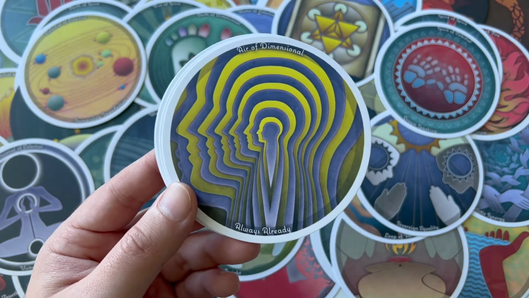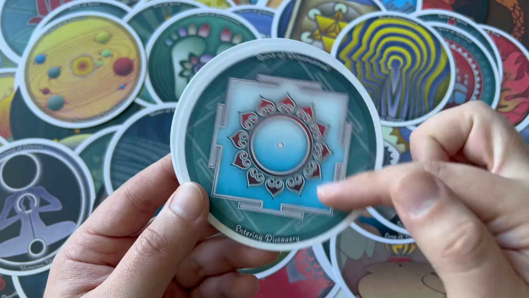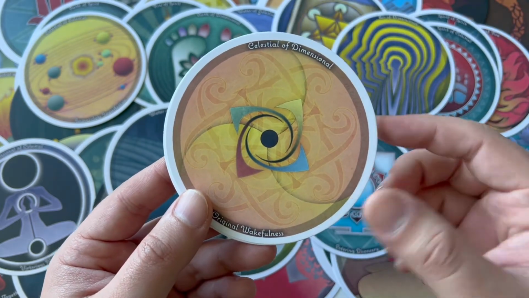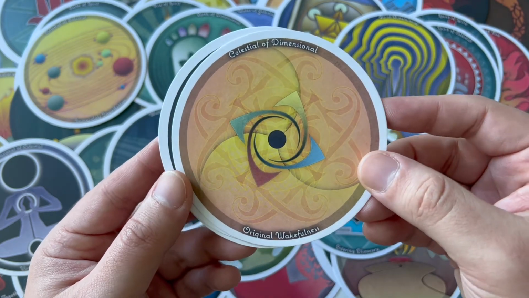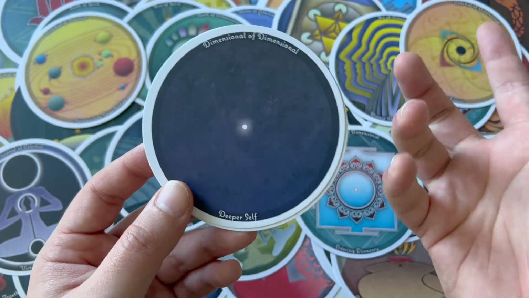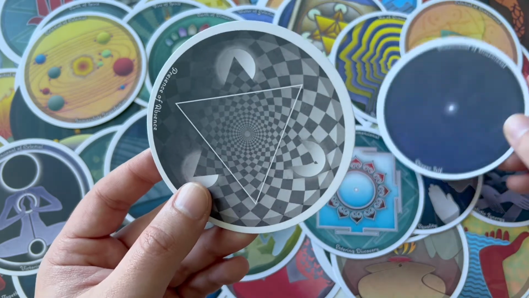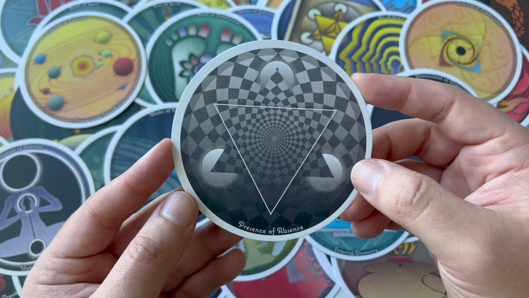It looks to me to be very cohesive, and I think it can take us to deeper dimensions within ourselves and our spiritual ascension, if you will. Deeper, as I'm talking about the deeper self, here we go, the dimensional of dimensional. And then the final card is the presence of absence.